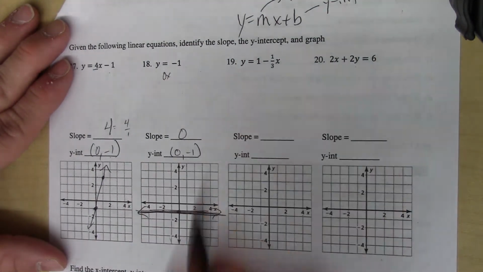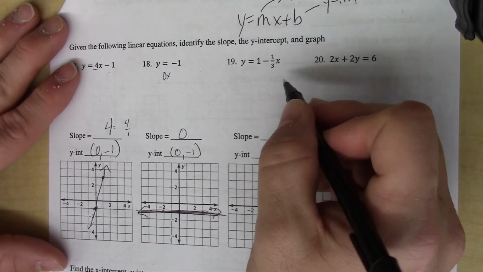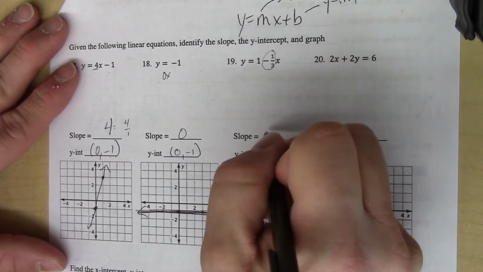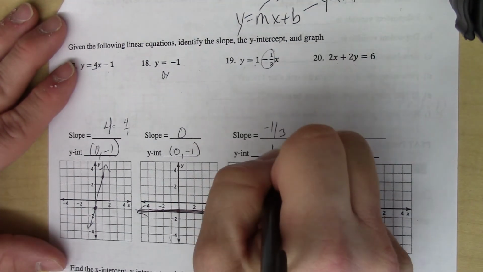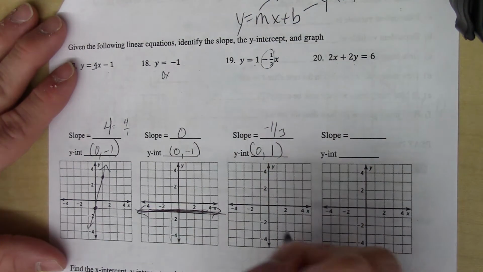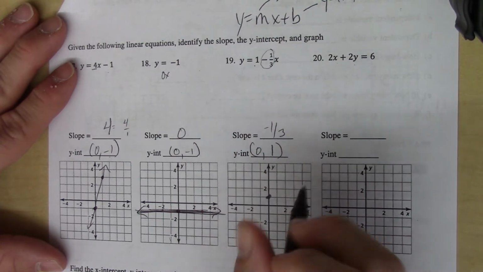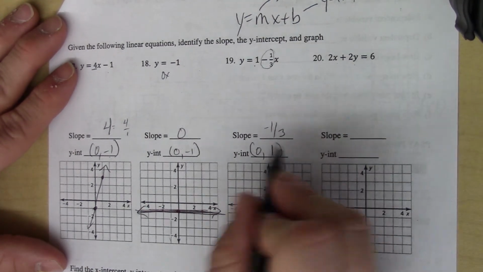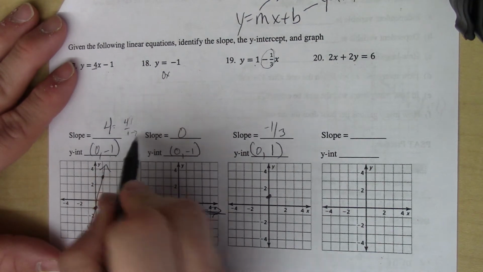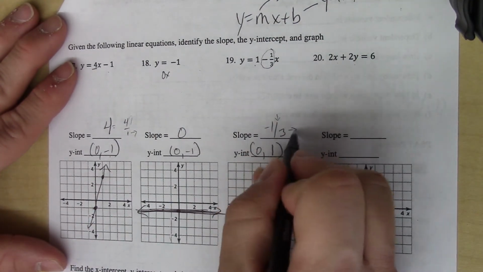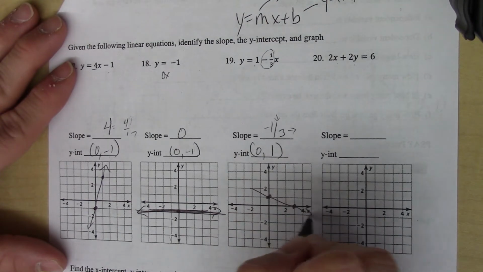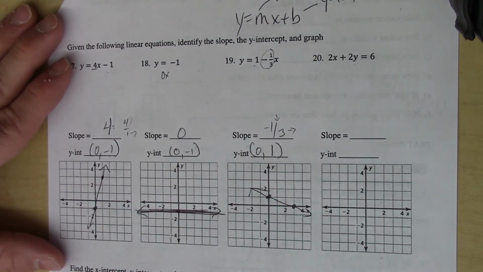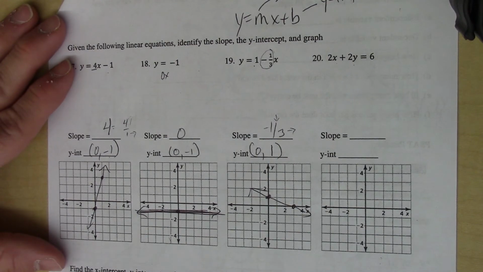Okay. For the next one, it's in a different order, but the number next to x is my slope. So negative 1/3 is my slope. And the number by itself is always my y-intercept, 0, 1. So I'm going to start at 0, 1. And I'm going to go, remember, it's always go right. So this was up and right. This one is down and right. So I go down 1, right 3, put my dot, connect my dots. Done. Easy enough.